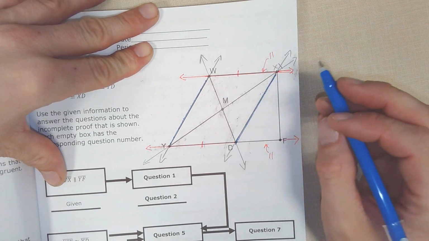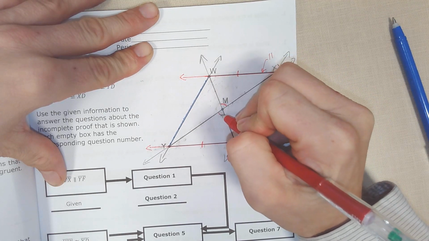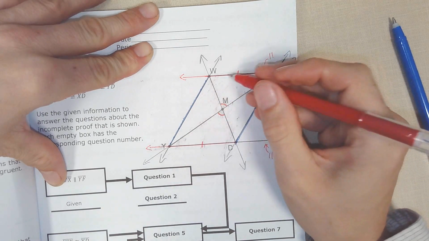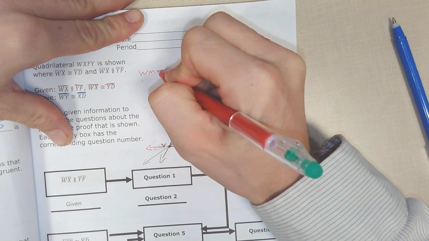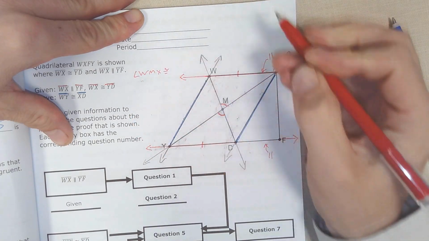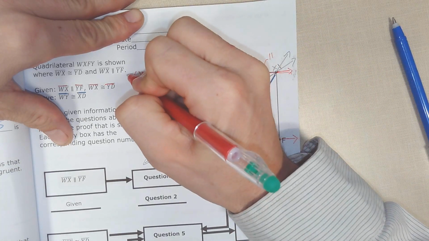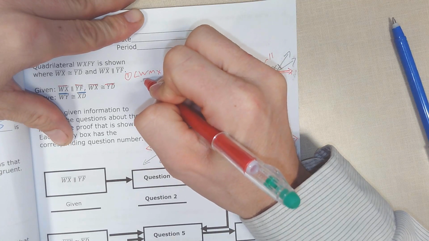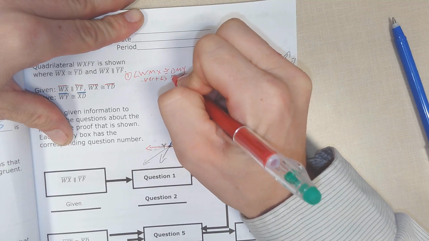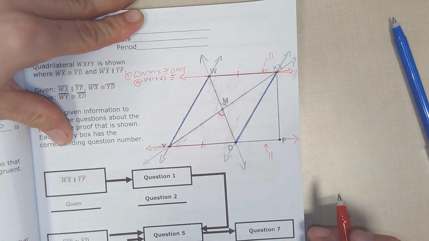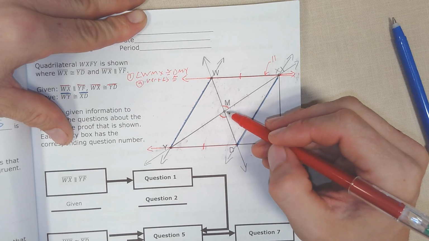Okay, so the first thing I'm going to say is that these angles are congruent because vertical angles are congruent. So that's WMX is congruent to DMY. That's the first one because vertical angles are congruent. Let's call that 1A. Okay, that's my one angle. So I have an angle, I have a side, and I have an angle opposite that side.